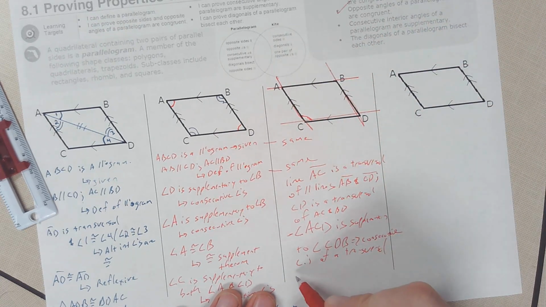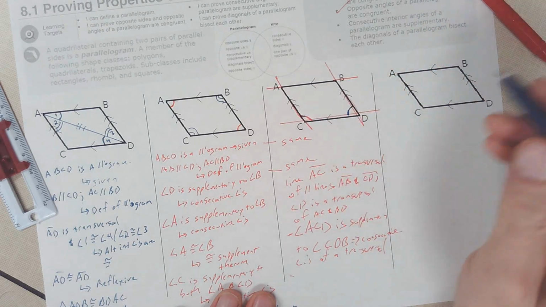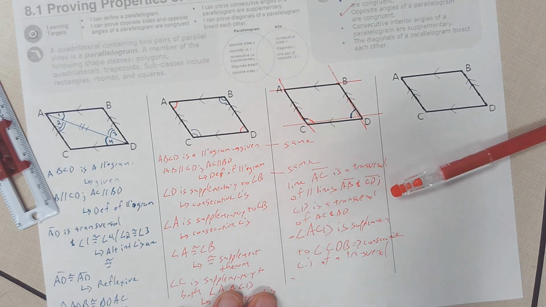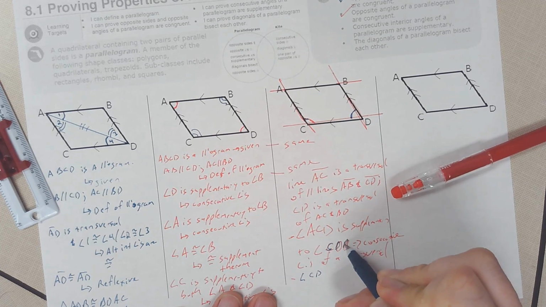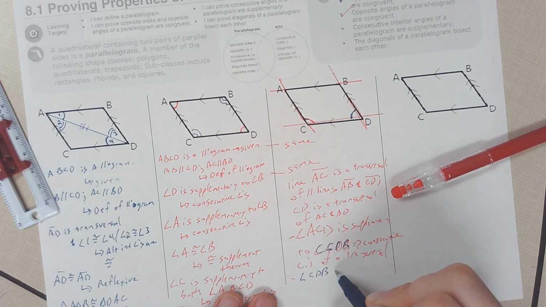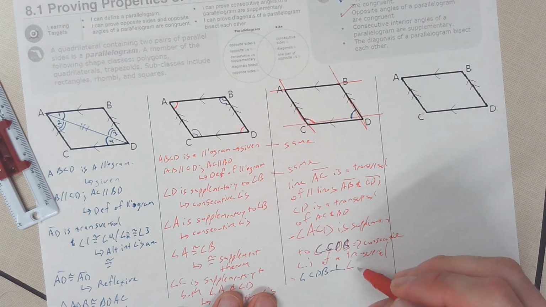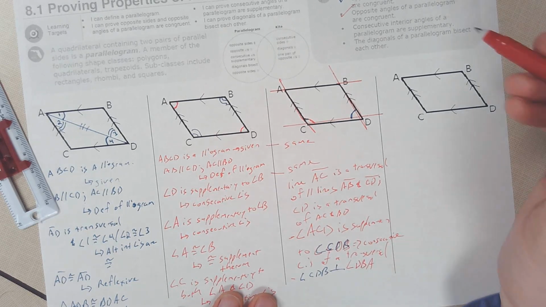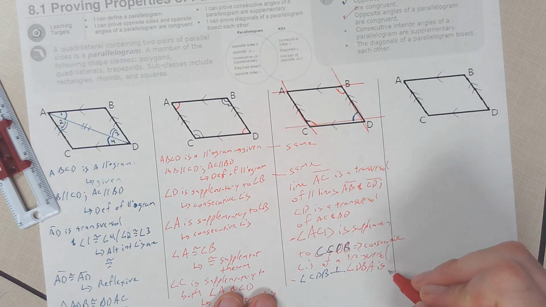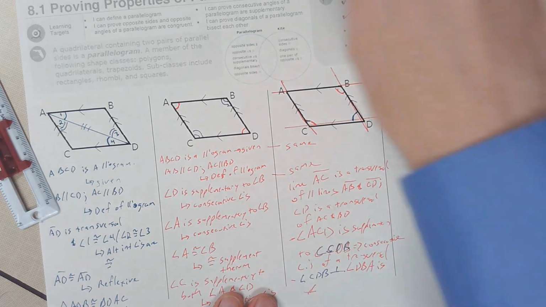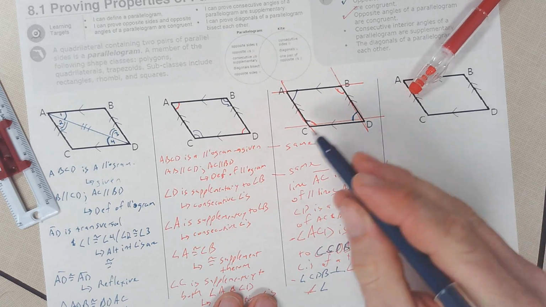And so on and so forth. So you can also say that angle CDB is supplementary to angle DBA, is supplementary to angle BAC.